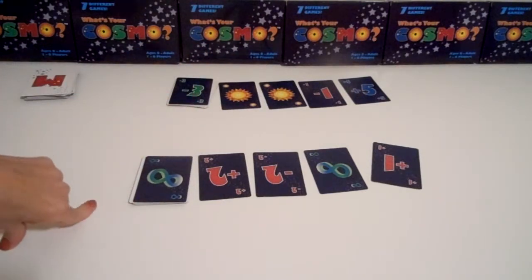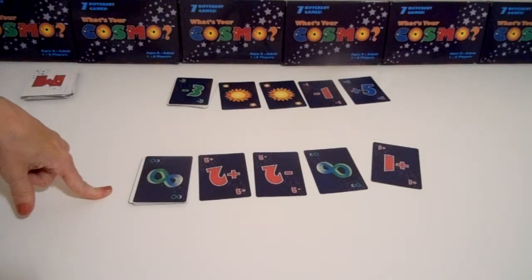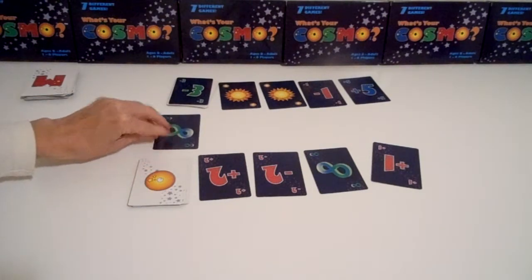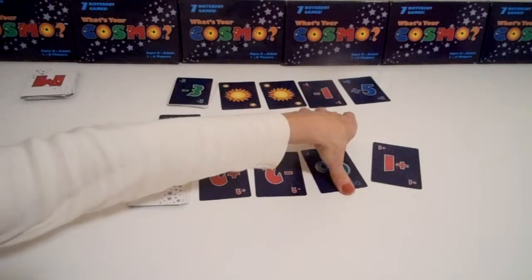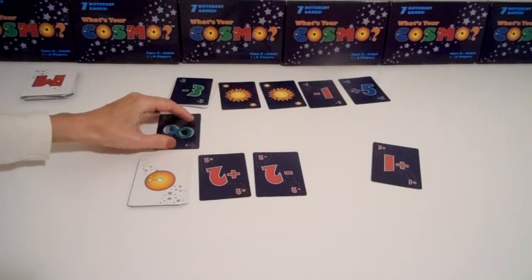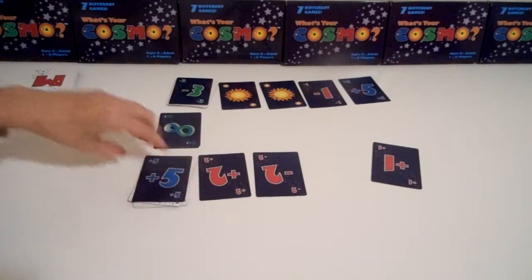We'll start with this player. Object of the game is to get rid of your stack card, so this player is going to try to get rid of their stack card with either canceling or a three-part equation. The player could do an infinity and a cancel. They could make that plus 6, make this a minus 6, however way they want to do it, and that would cancel the card, and that would be the final value.